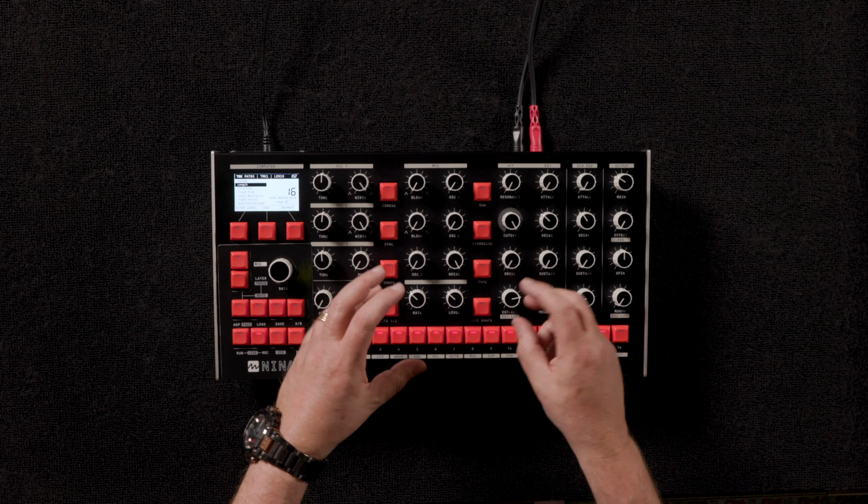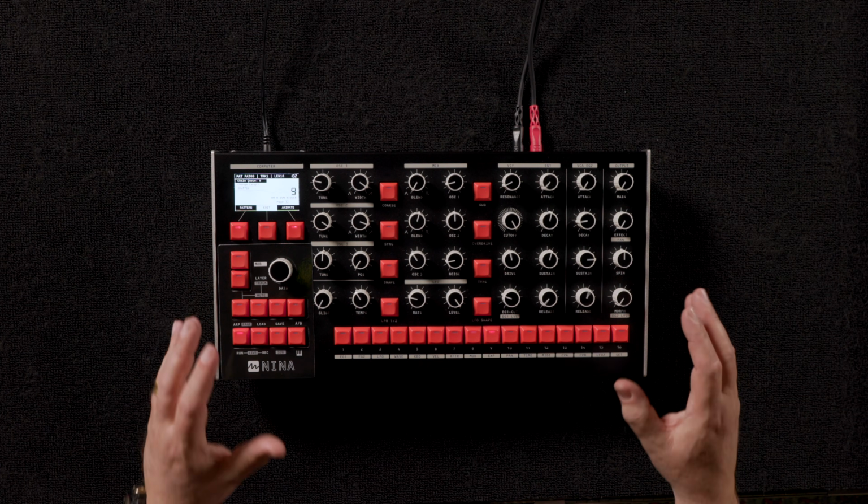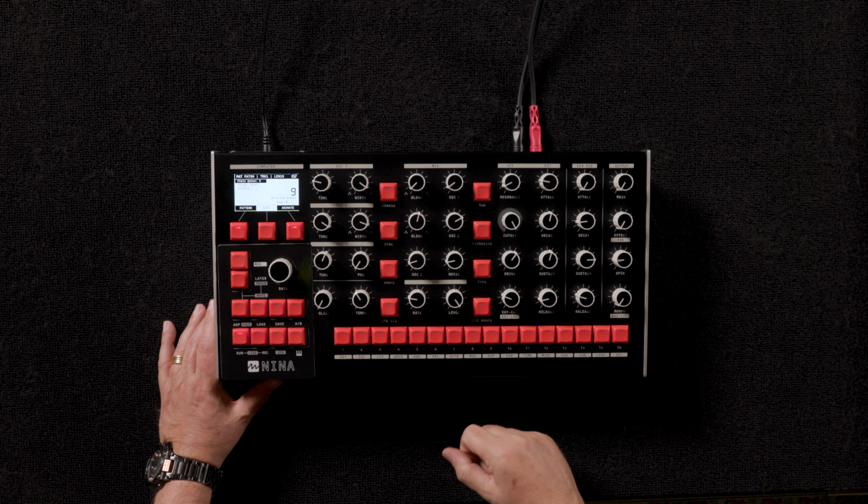And then you've got the rest of the front panel to then shape and manipulate your sound over time. So all the sounds and patterns you've just heard come with Nina's new multi-track sequencer firmware update. All of Nina's regular features are still underneath this hood, still accessible. This will allow you to bring out a new and unique sound.